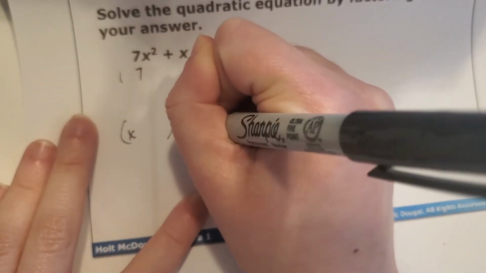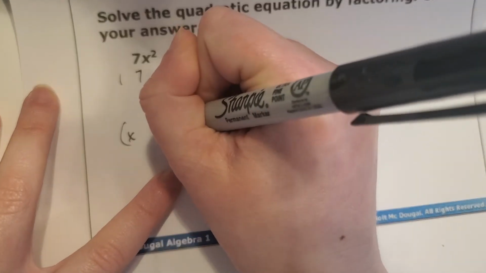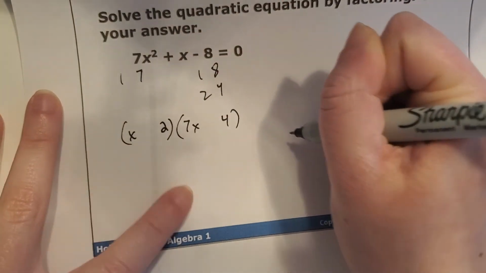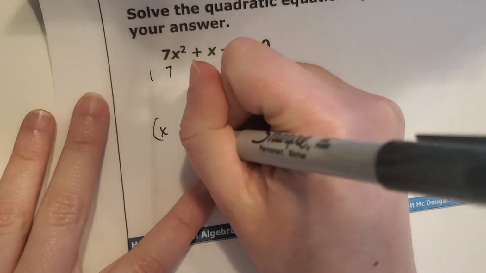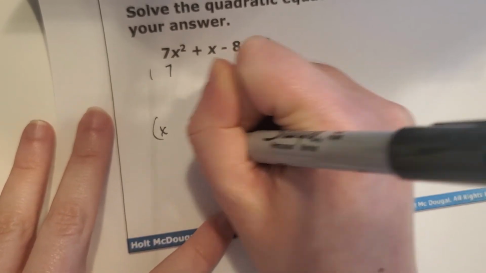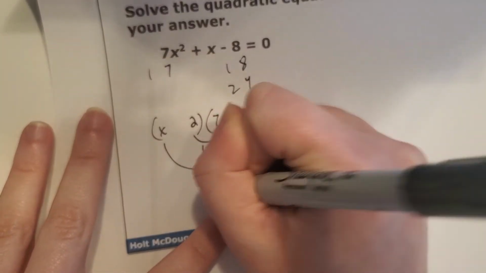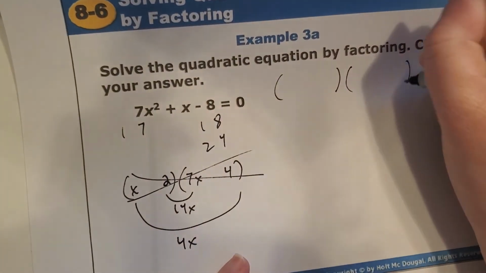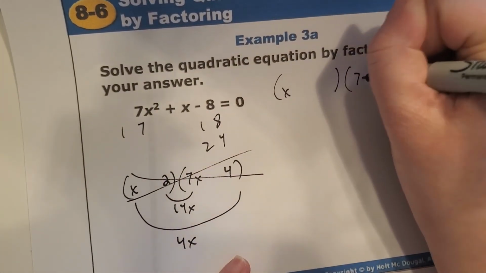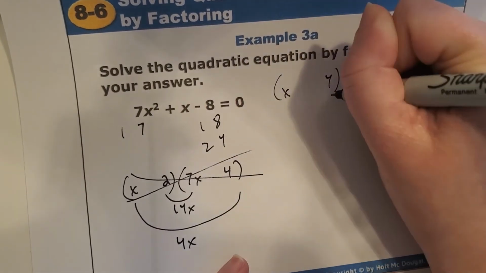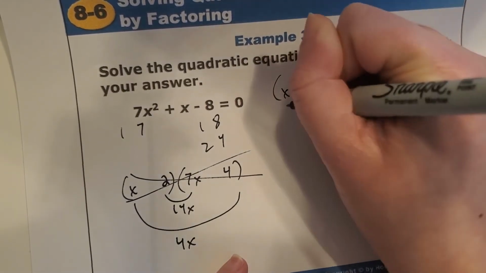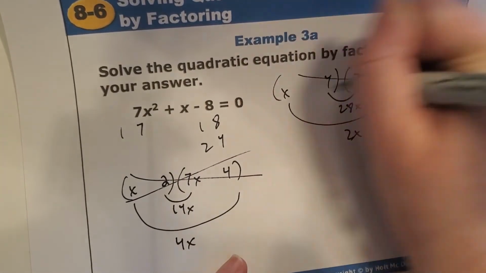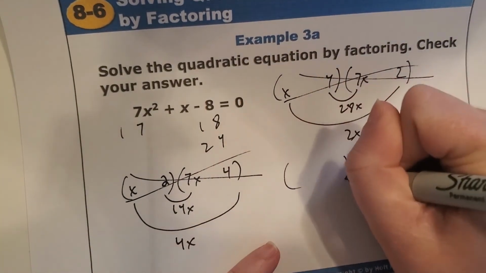X and 7x is pretty solid. If we did 2 and 4, what would that be? 14x and 4x. That's not it. So let's switch them. This is 28x. This is 2x. That's not it either. So let's go to 1 and 8.